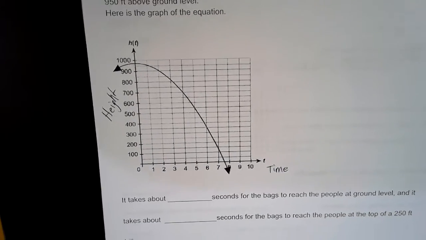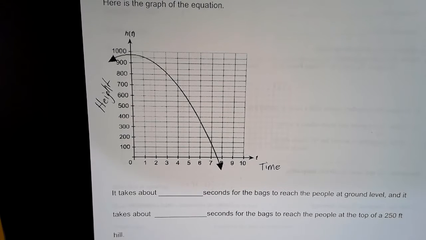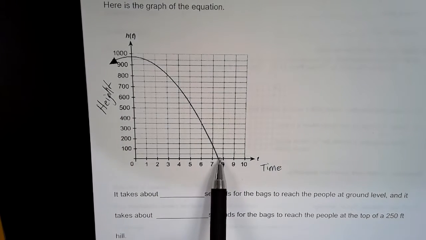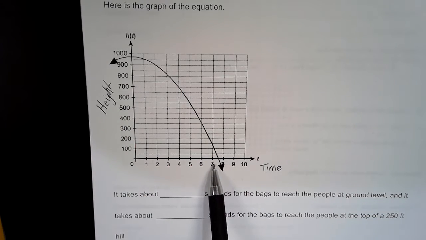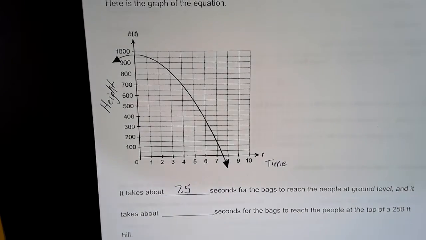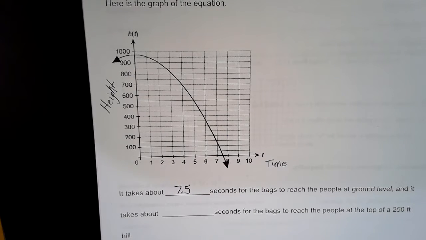Okay, so the first blank: it takes about how many seconds for the bags to reach the people at ground level? Well, the ground is right here at 0 feet, so that's when the bag hits the ground. Where are we at in time? Between 7 and 8. So I would say it is about 7.5 seconds for the bags to reach the people at ground level. Pretty basic. This is just kind of warming us up to reading a graph.